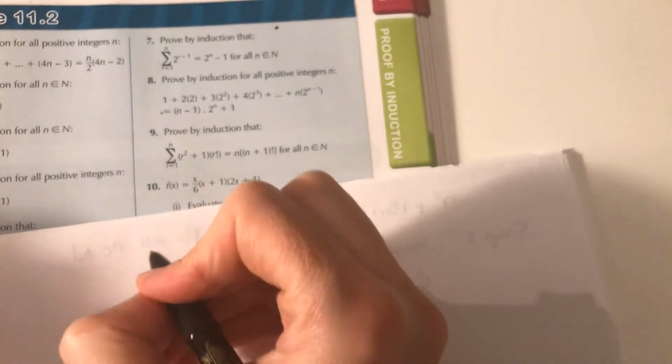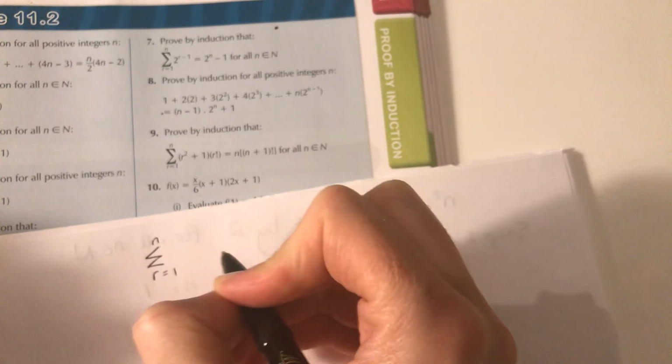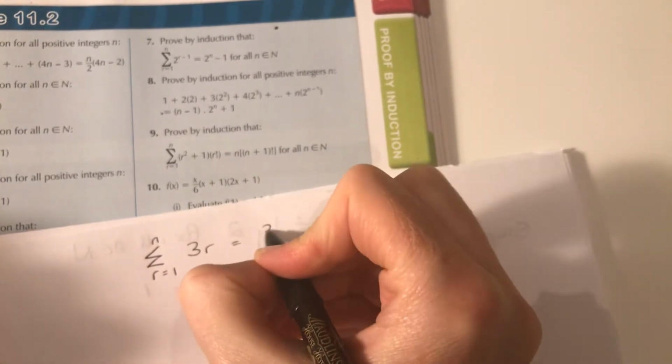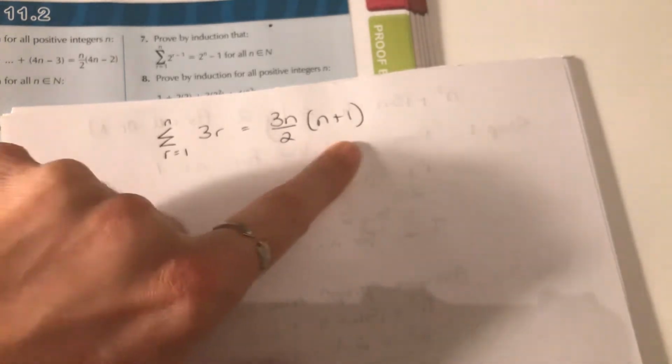I'll go for a series one next. And one will do. I guess maybe I'll pick question 4 there. So sum up. Okay, so they want me to prove by induction that this is the same as doing this.